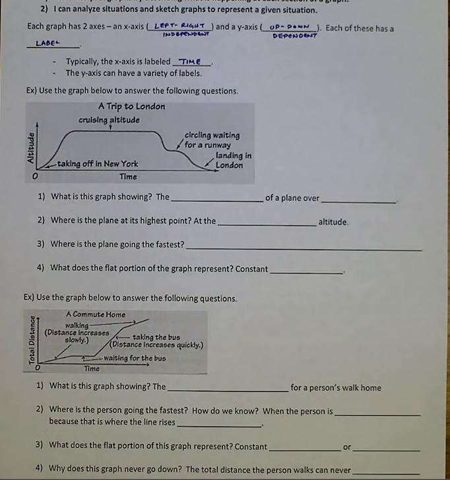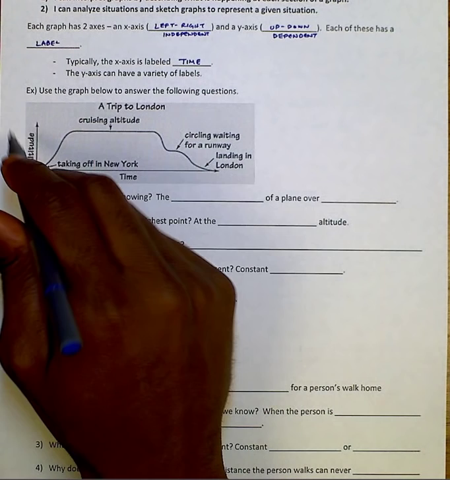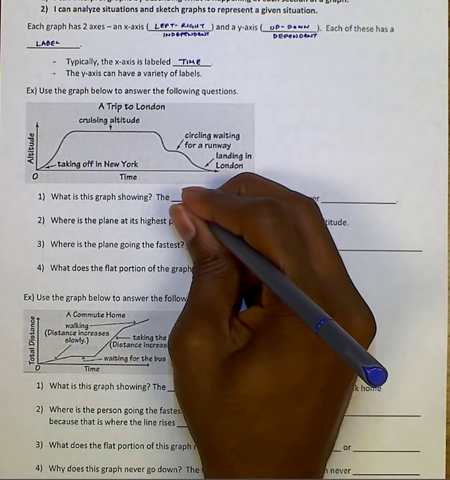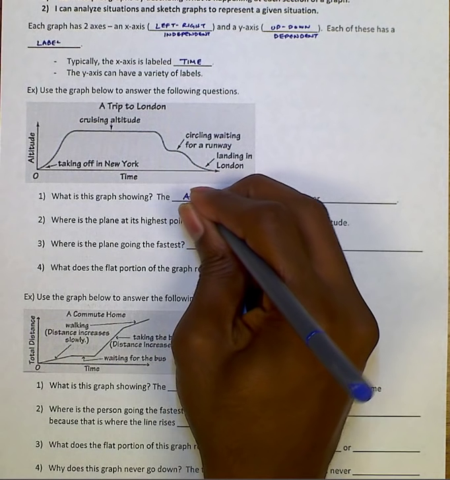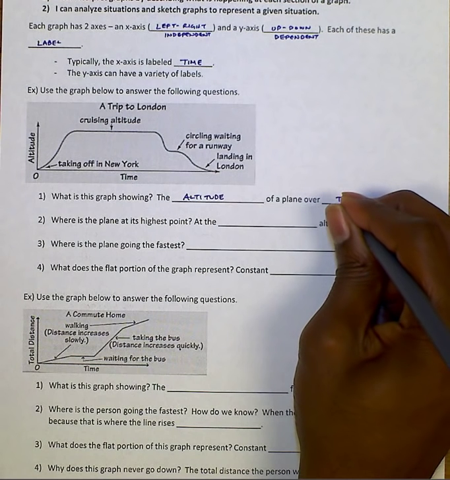Alright, so let's look at this graph. What is this graph showing? A couple things we should look at to find out: the title, trip to London, and then the labels of the axes, so altitude, time. So what is it showing? It's showing the altitude of a plane over time.